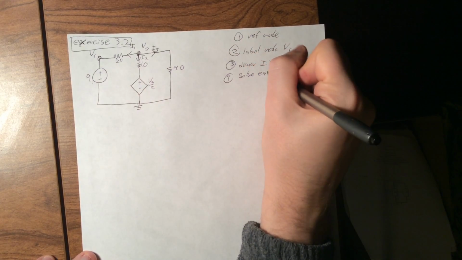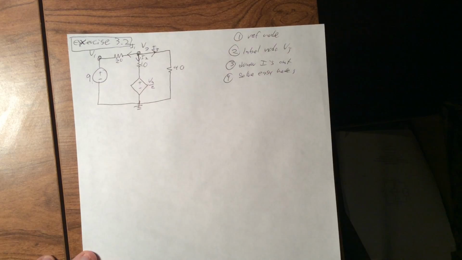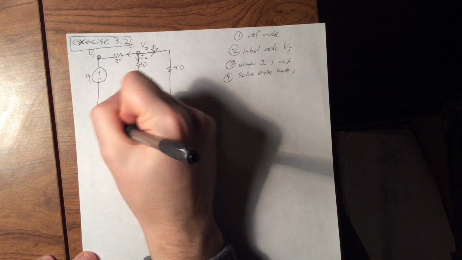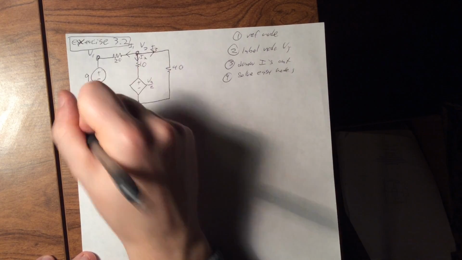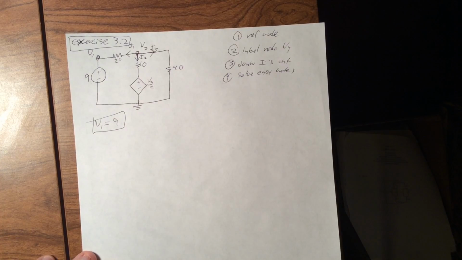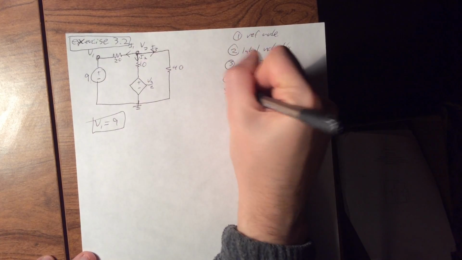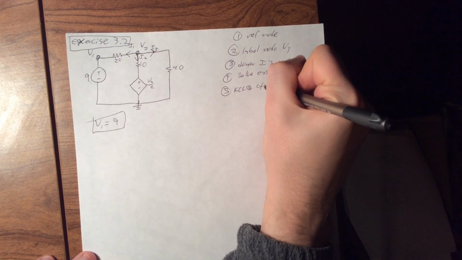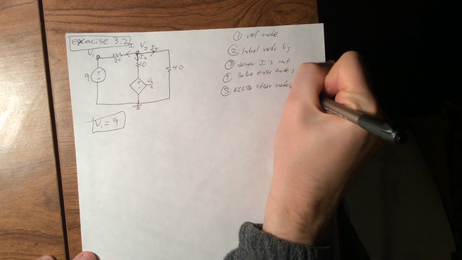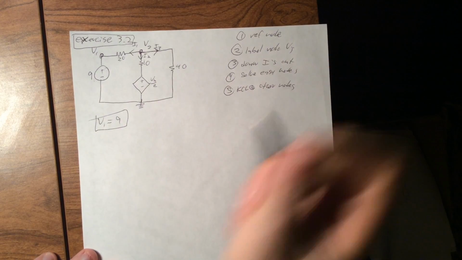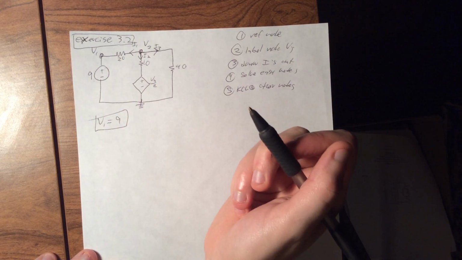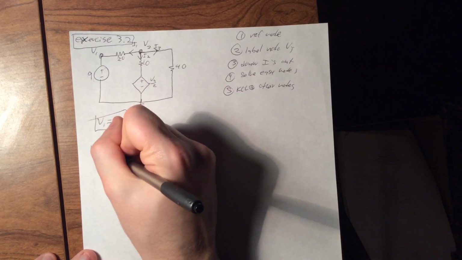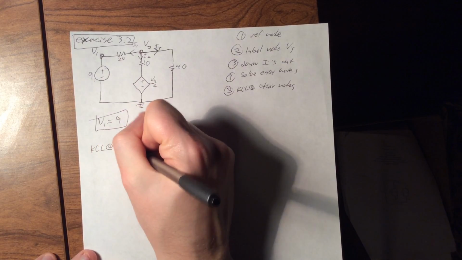Step 4, solve easy nodes. Do we have any easy nodes? Yes, we do. V1. V1 equals 9. Nice and easy. Any other easy ones? No. So we're going to go to step 5, KCL at other nodes. We've only got one other node on this one. So let's start. KCL at V2.